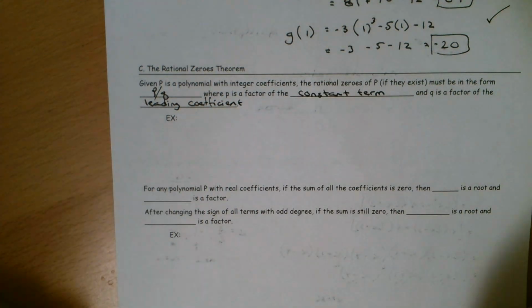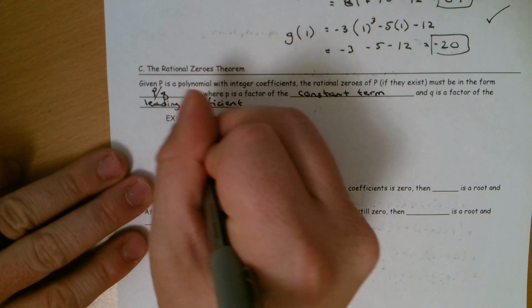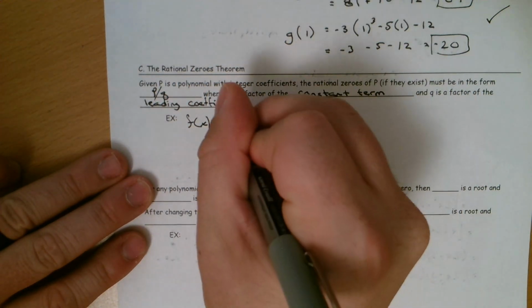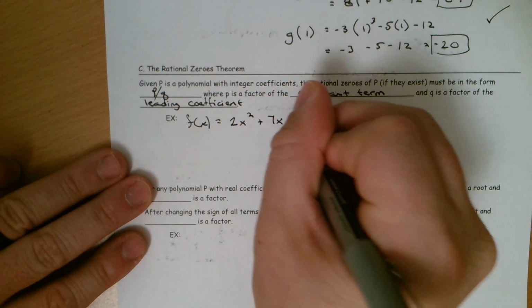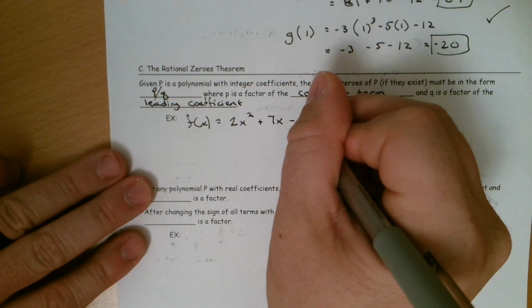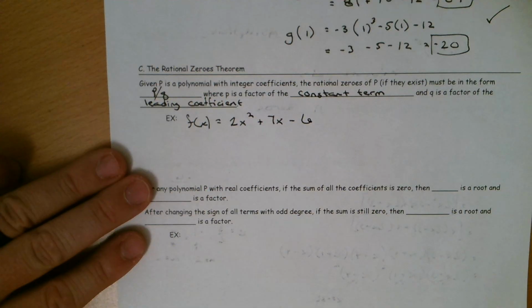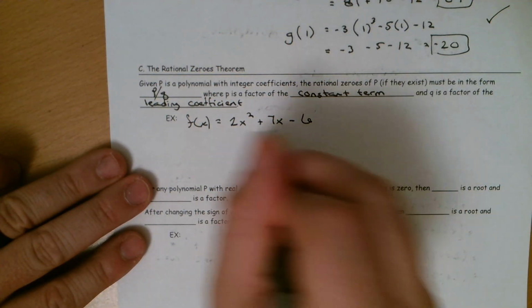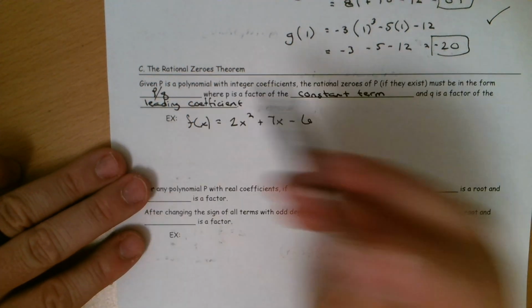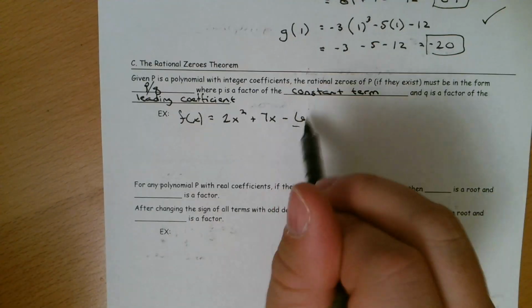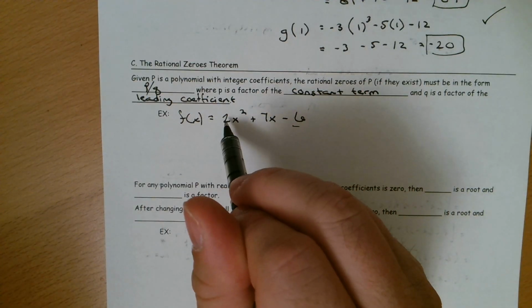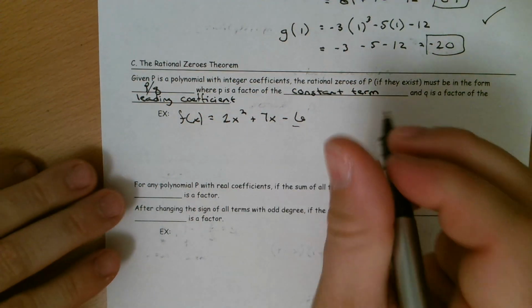So let's make a really quick example, and let's say our function is equal to 2x squared plus 7x minus, let's say, 6. If we have rational zeros, the rational root theorem says they're going to look like factors of the constant divided by factors of the leading coefficient.